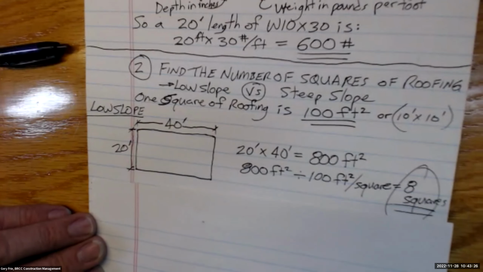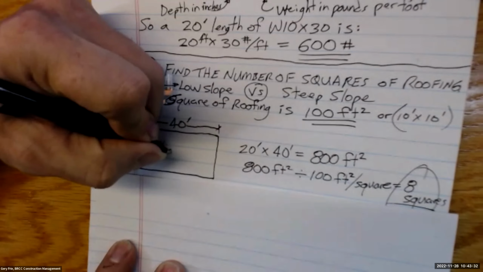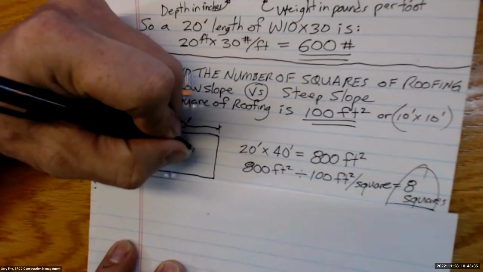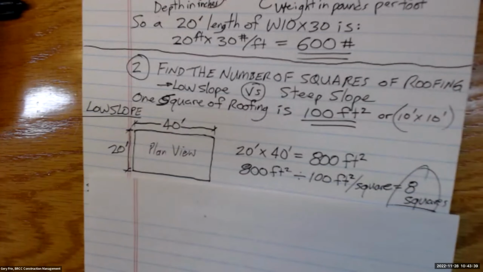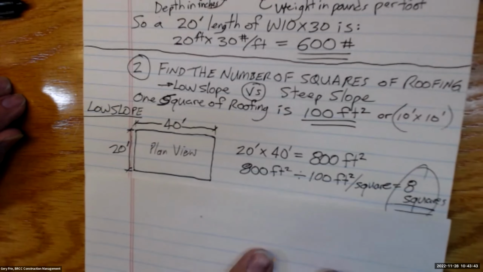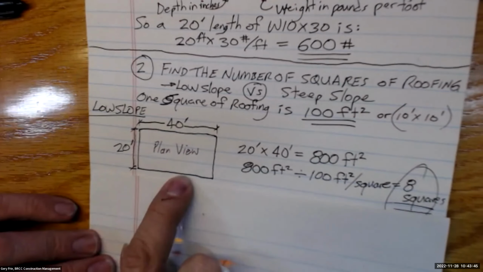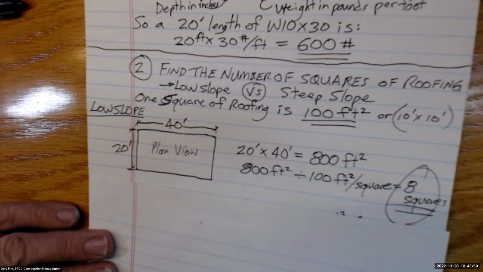Okay, so we're looking down above the building. That's a plan view, and maybe I should write that on here. Plan view, which means, of course, if you're in the blueprint reading class like you should be this semester, hopefully, or have already taken it, you need to take that course early. Then you know what plan view is. You're looking from overhead above.